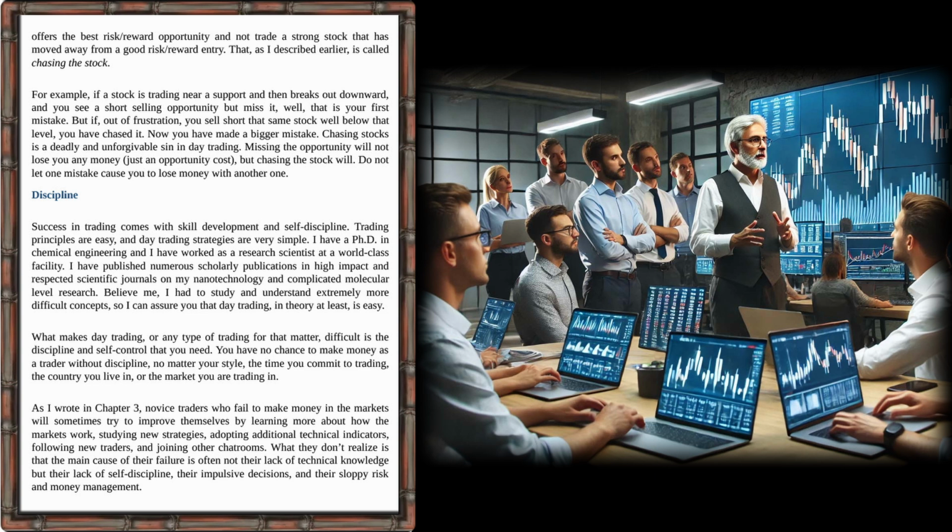For example, if a stock is trading near a support and then breaks out downward, and you see a short selling opportunity but miss it, well, that is your first mistake. But if, out of frustration, you sell short that same stock well below that level, you have chased it. Now you have made a bigger mistake. Chasing stocks is a deadly and unforgivable sin in day trading. Missing the opportunity will not lose you any money, just an opportunity cost. But chasing the stock will. Do not let one mistake cause you to lose money with another one.